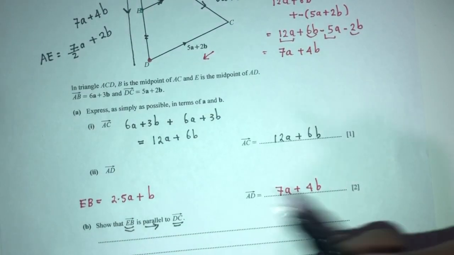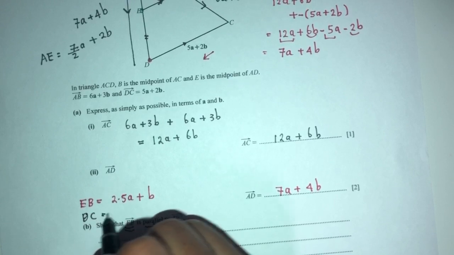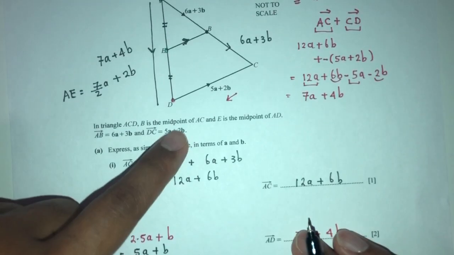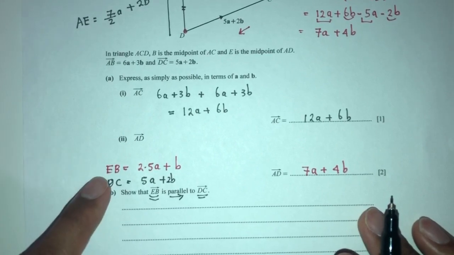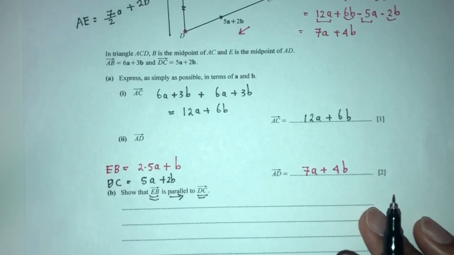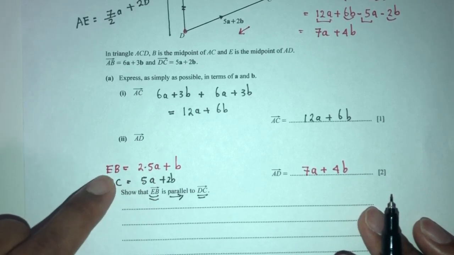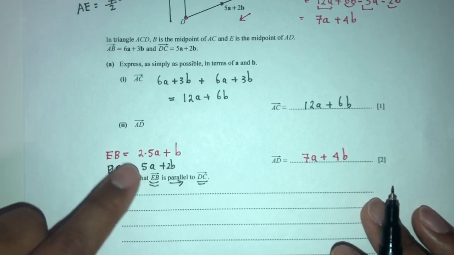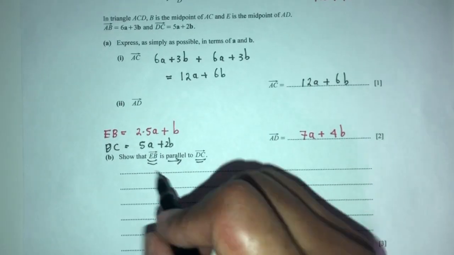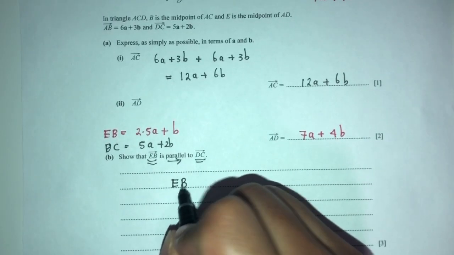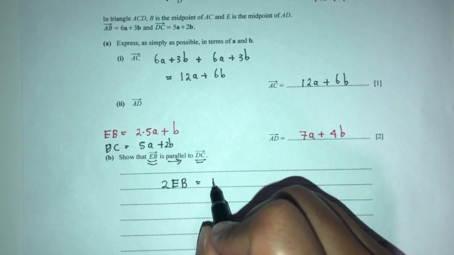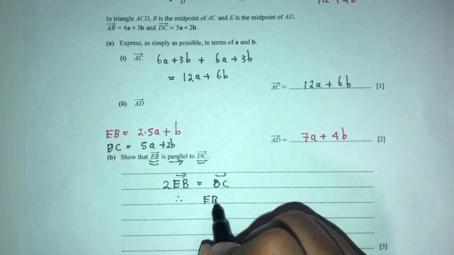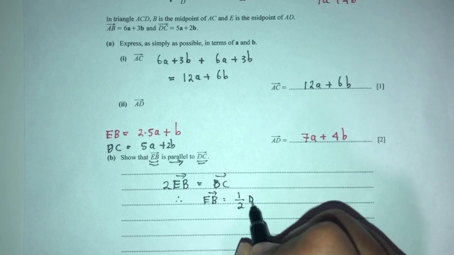All right? And DC has been given to you by 5A plus 2B. Now you can clearly see that DC is twice of EB. Does that make sense? If you take EB times 2, you get this. 2.5 times 2 will be 5, 1 times 2 will be 2. Right? So write this down. EB times 2 has to be DC. Or you can write this down again. Hence, we can say EB is half of DC.